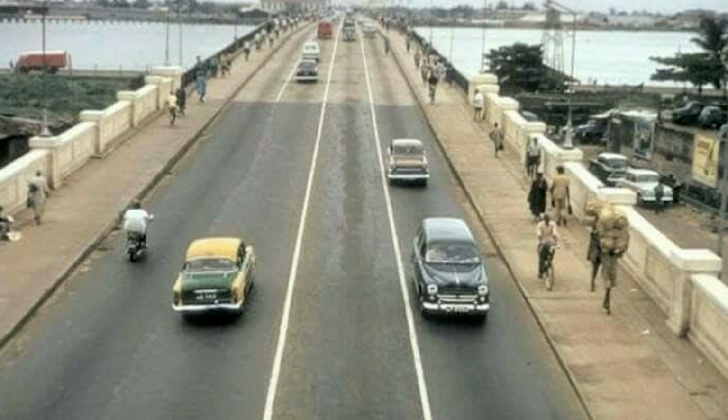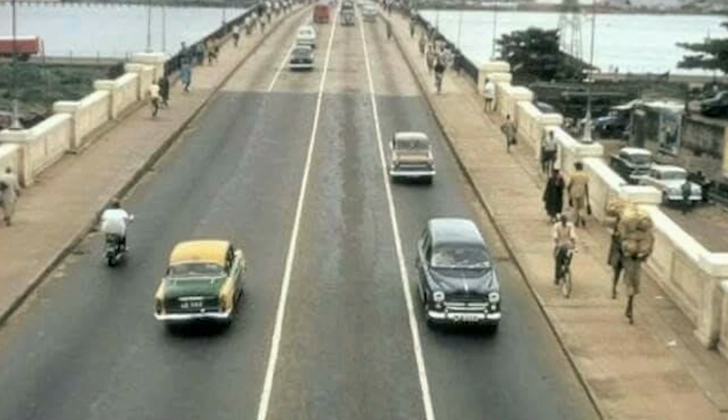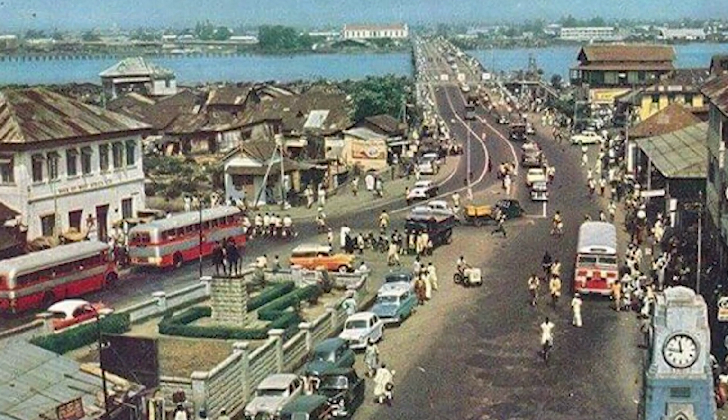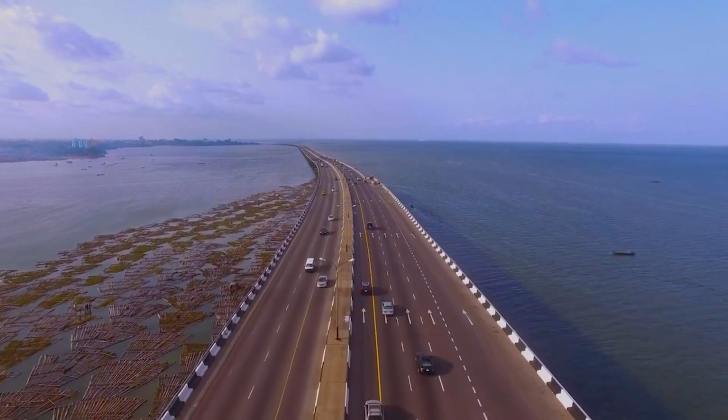As an architectural student, a second-year student in architecture school, I had seen the demolition of the old Carter Bridge. Carter Bridge was an icon in those days. We all grew up with it, and it was the only bridge in Lagos at the time, before they built the Eko Bridge, and subsequently the Third Mainland Bridge.